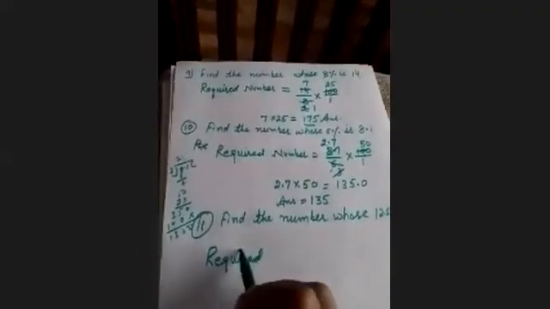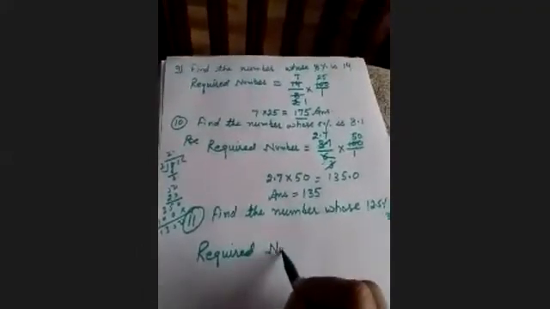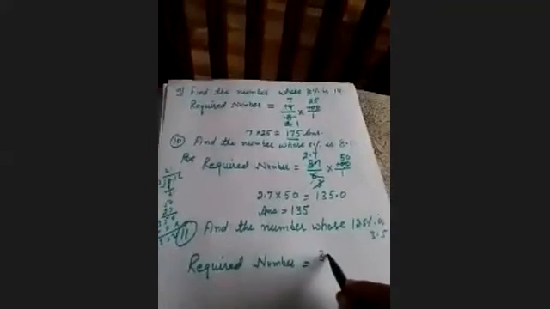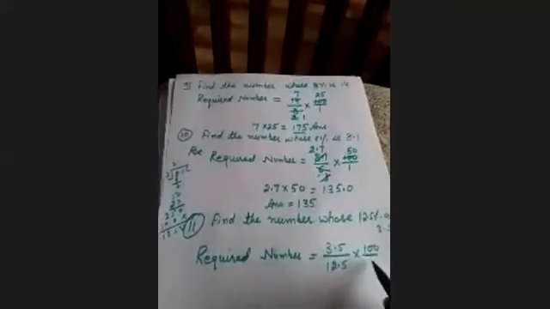Now once again students, required number is 3.5 into 12.5 multiplied by 100.